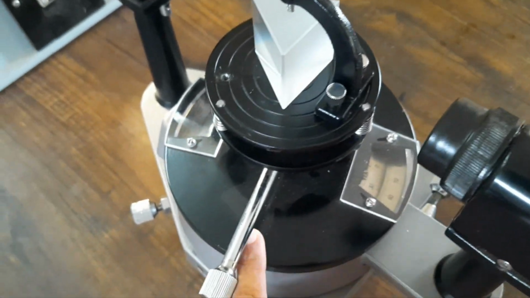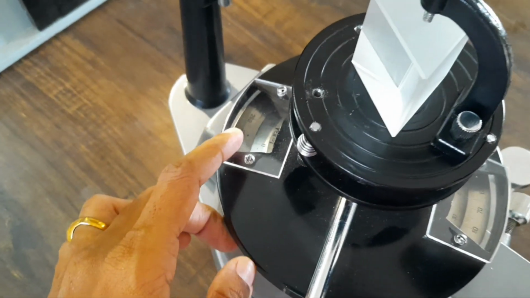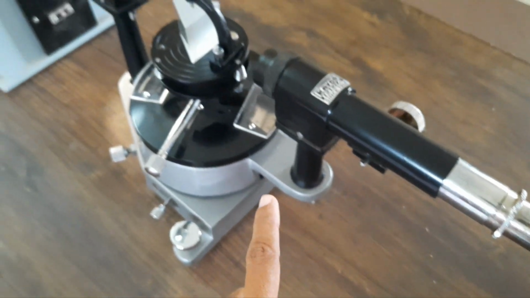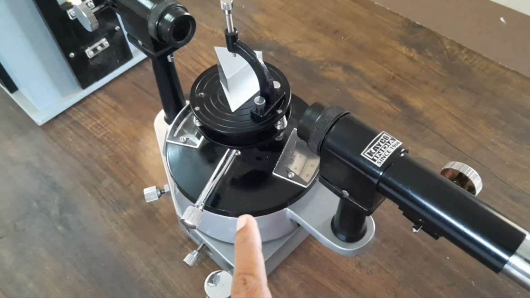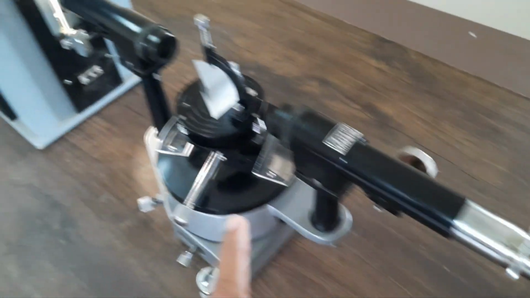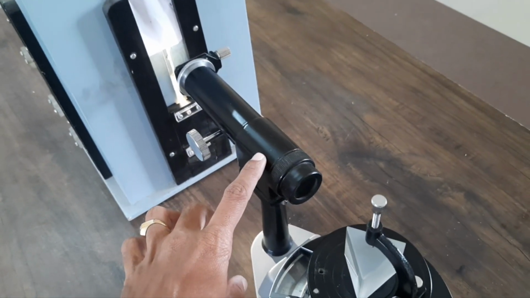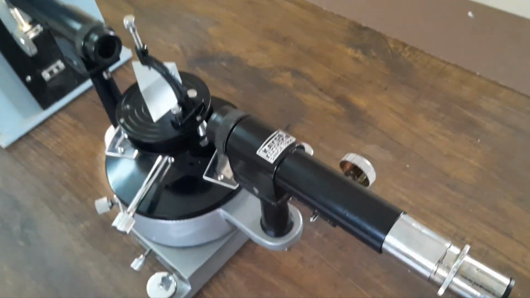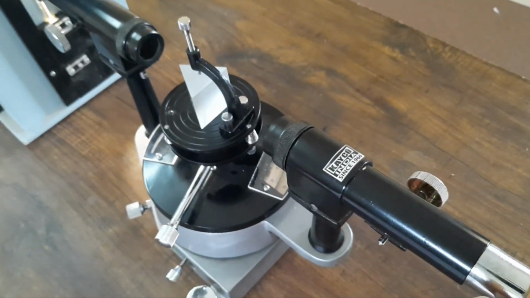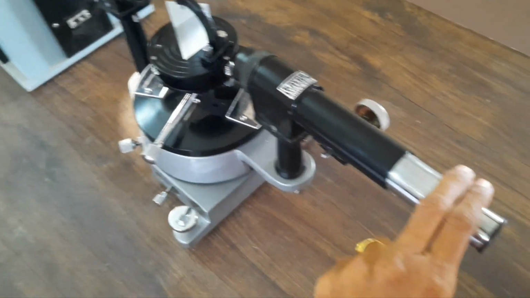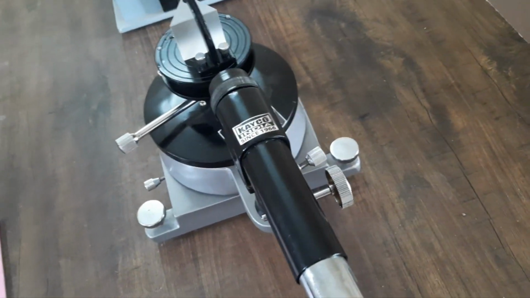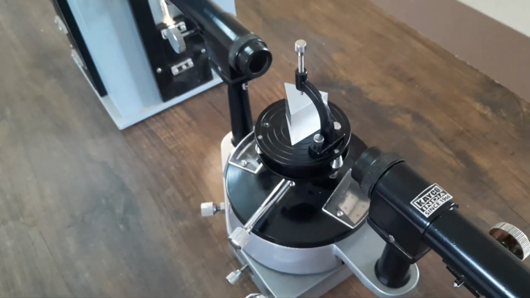And this is the prism table. Here we have the two vernier scales V1 and V2, and in the previous video I have explained how to use the spectrometer, you can watch that. And this is the collimator, and this is the telescope where we can observe the dispersion from the prism on the left side or right side. So first we should know what is dispersive power.